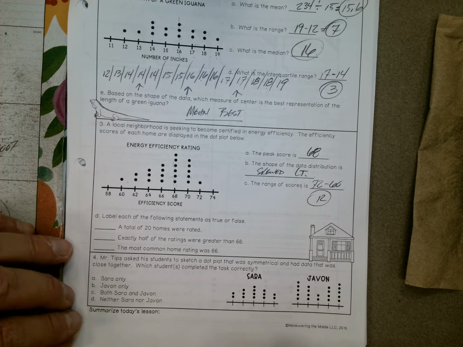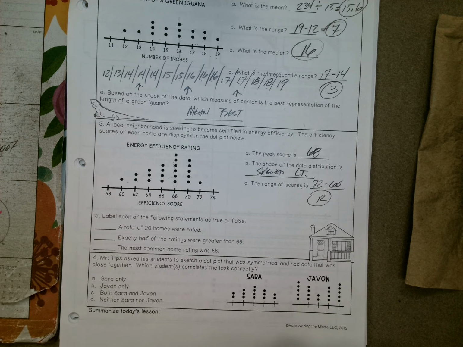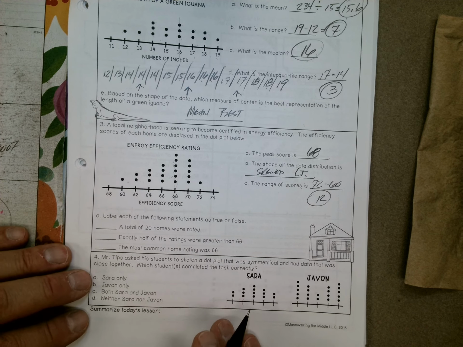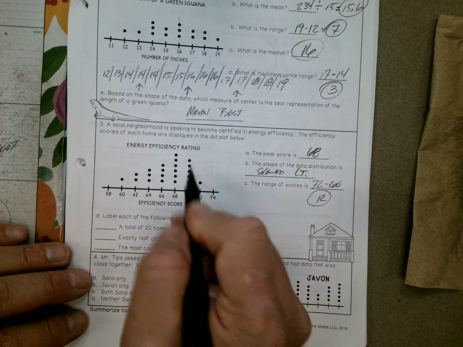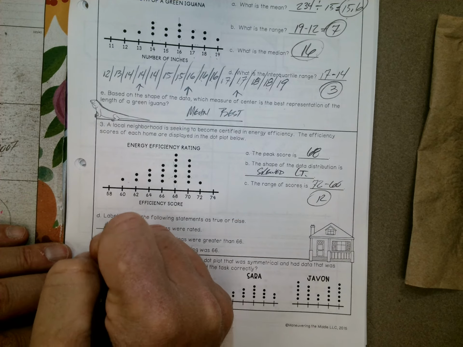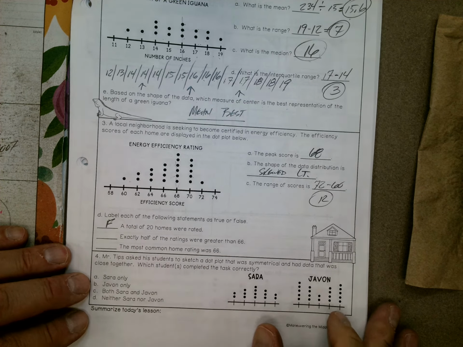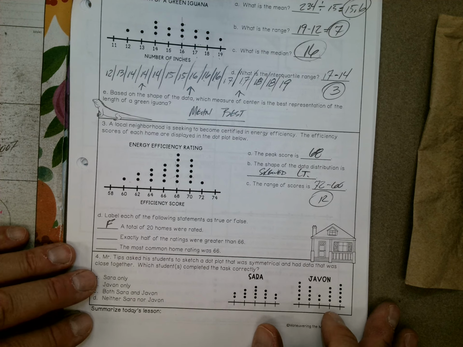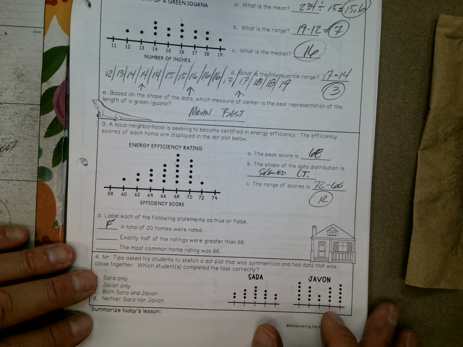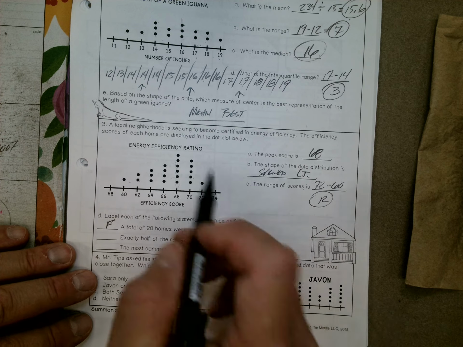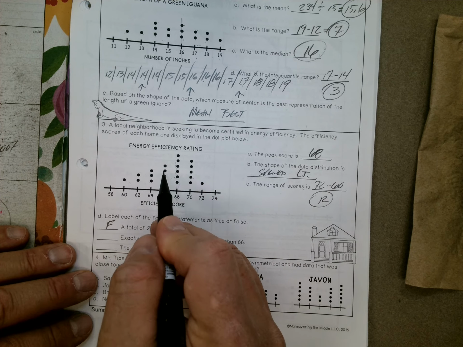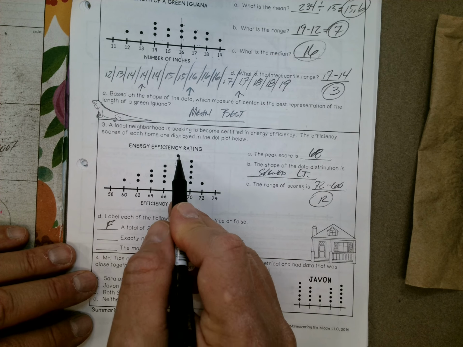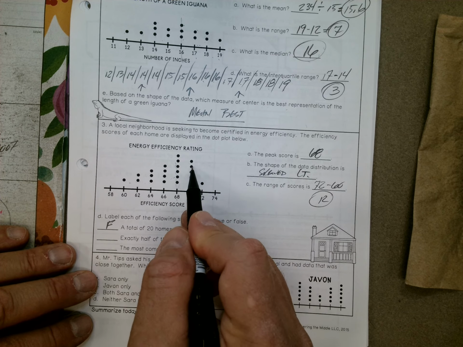Label each of the following statements as true or false. Okay, no problem here. A total of 20 homes were rated. So when they ask us that, we need to count all of our dots, okay? If we counted all those dots, we would find out that that is false. Exactly half the ratings were greater than 66. Well, let's count them here. 1, 2, 3, 4, 5, 6, 7, 8, 9, 10, 11, 12, 13, 14, 15, 16, 17, 18, 19, 20, 21, 22. So there's 22 total.